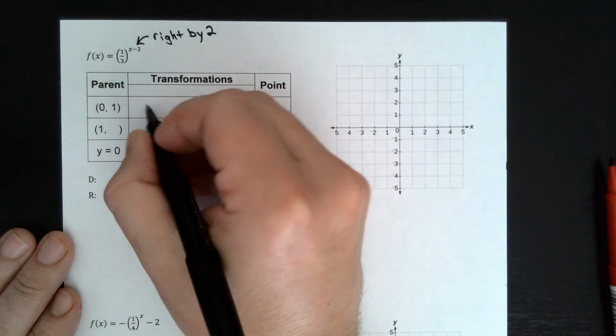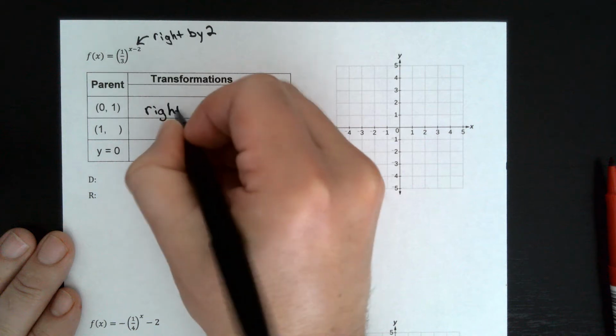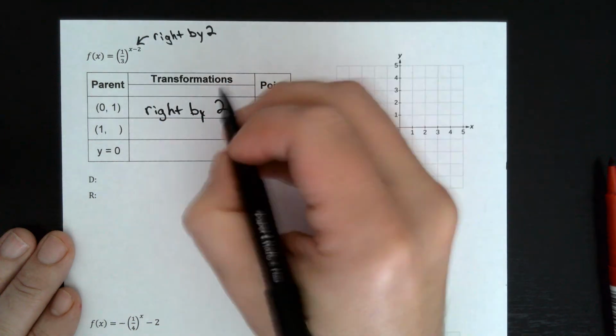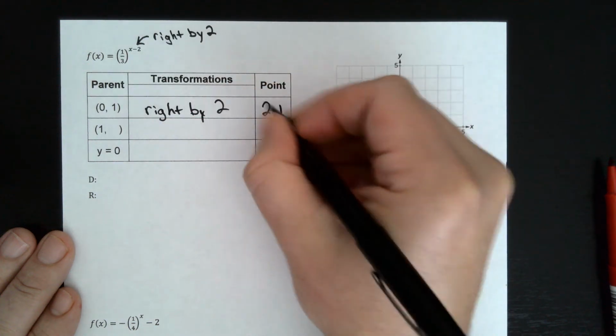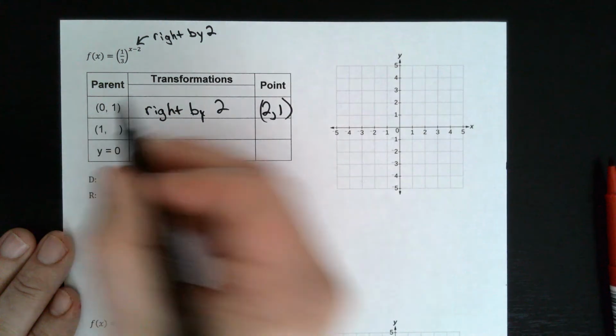Okay, so your 0, 1 is your parent function. We're going to go right by 2. That is the x, so it will be 2, 1. Left and right is the x. So I go right, that means add 2 to it, so 2, 1.